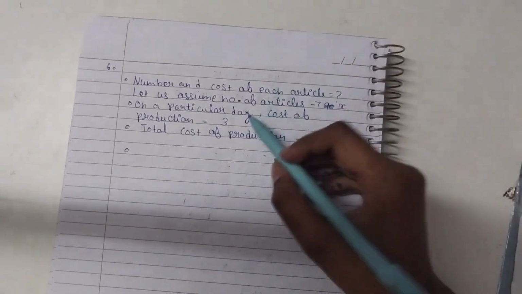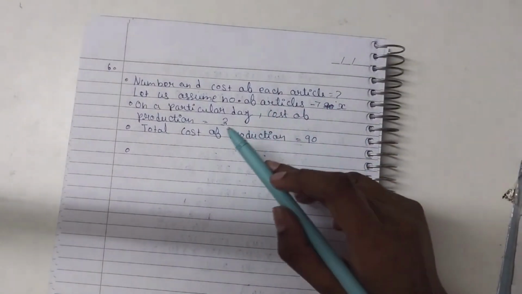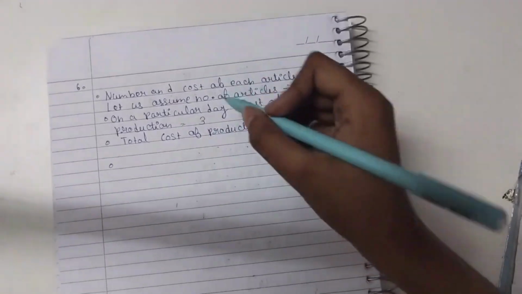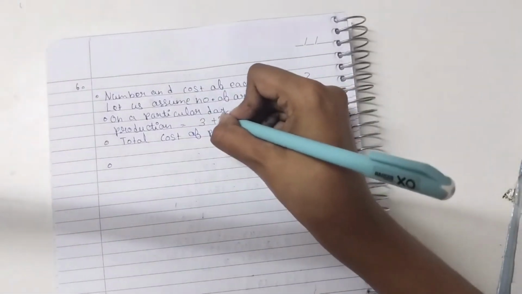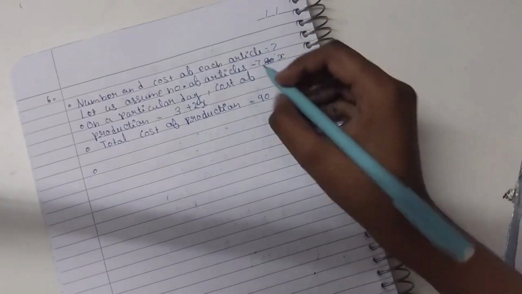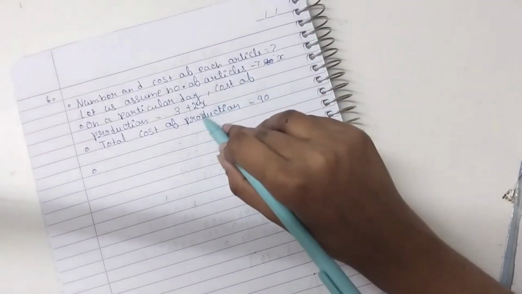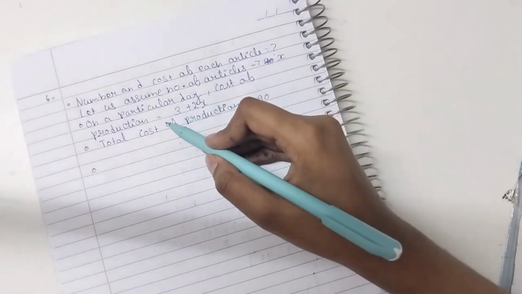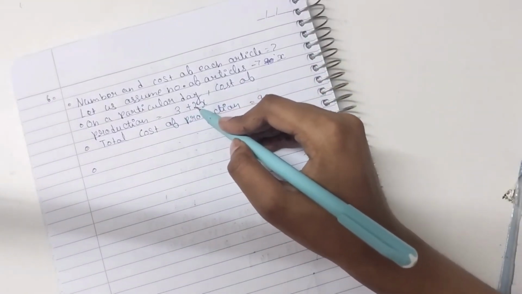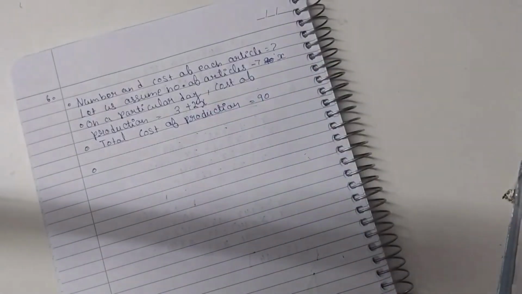So we're going to assume that the number of articles is x. And they've given that on a particular day, the cost of production was 3 more than twice the number of articles produced. And since we've assumed that the number of articles produced is x, we can say that the cost of production would be 3 more than 2x. And they've also given that the total cost of production was 90 rupees.